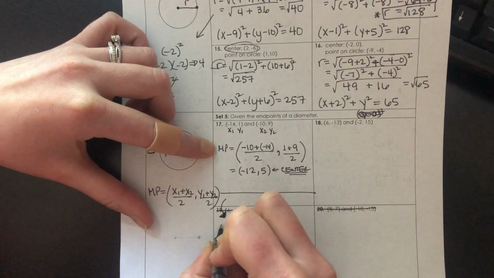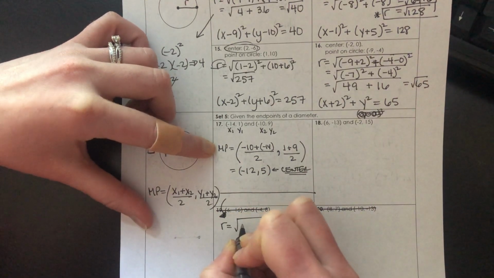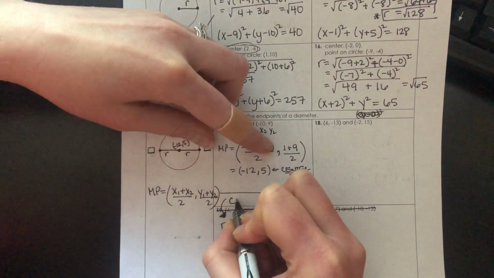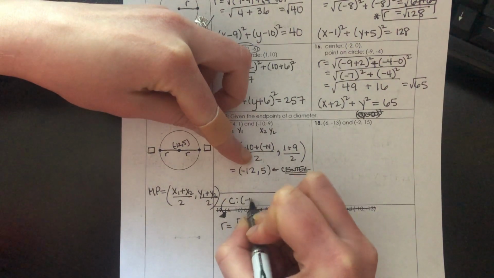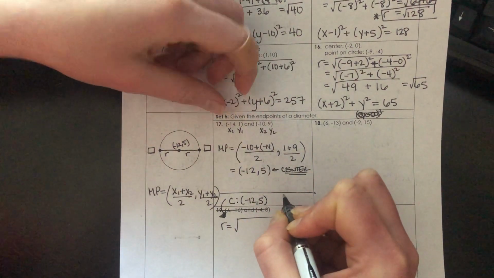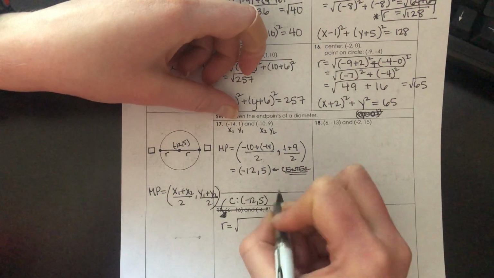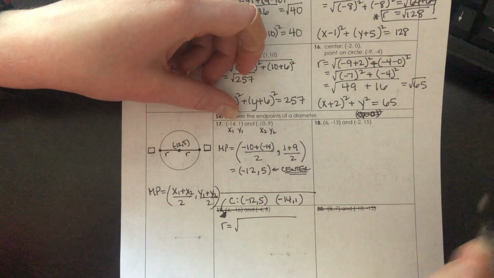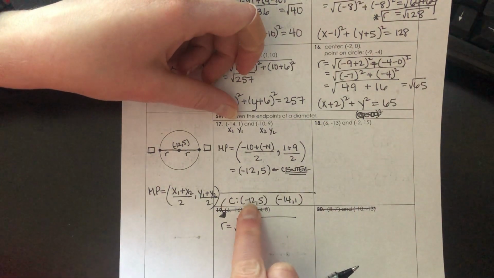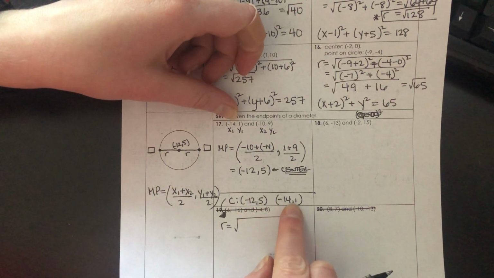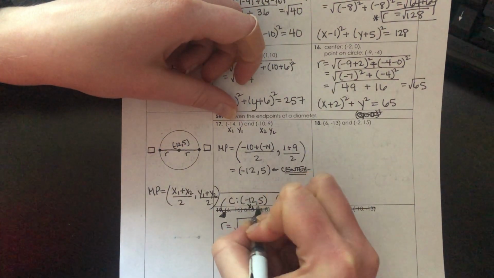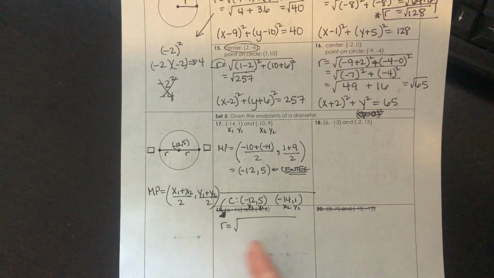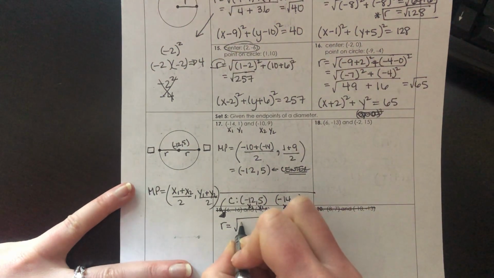So now my radius, I'm using the distance formula. I need the center. The center is (-12, 5), and we'll choose the first point, (-14, 1). We'll call these x1, y1, x2, y2, and now we'll plug them into the distance formula to find our radius.